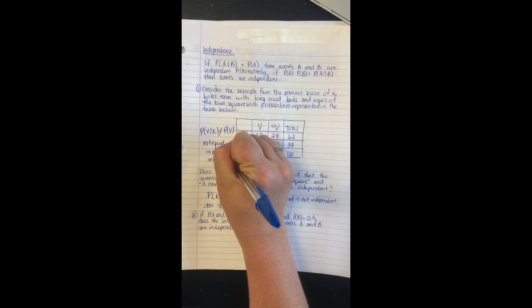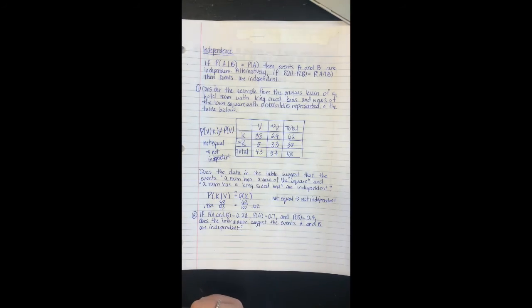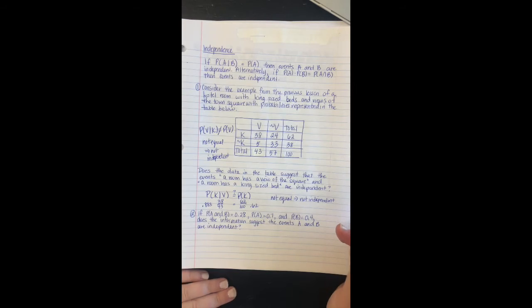Okay, or they're dependent. That might be the word you're looking for. Take a look at number 2. If the probability of A and B is 0.28, and the probability of A is 0.7, and the probability of B is 0.4, does the information suggest that the events A and B are independent?